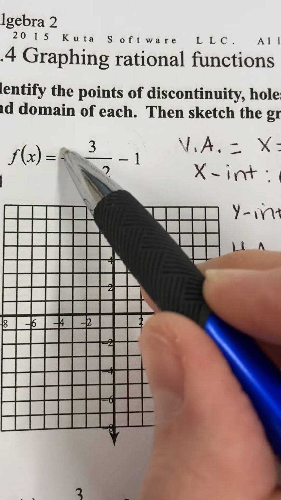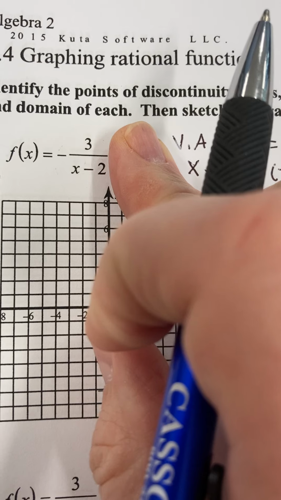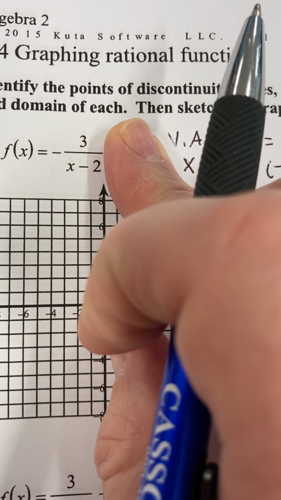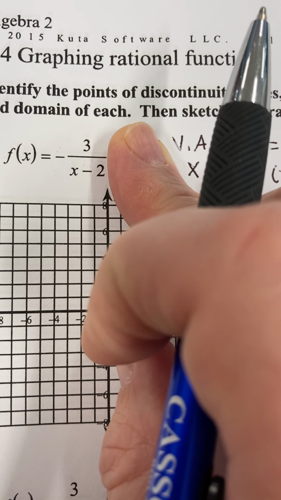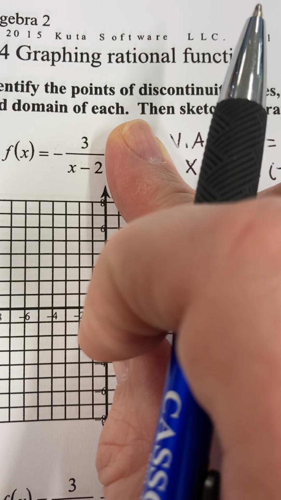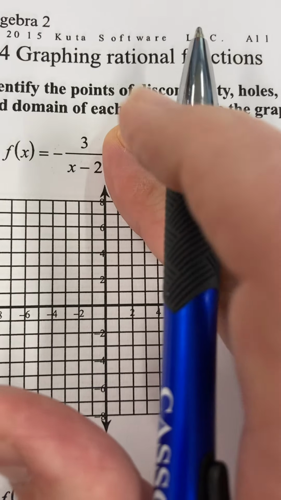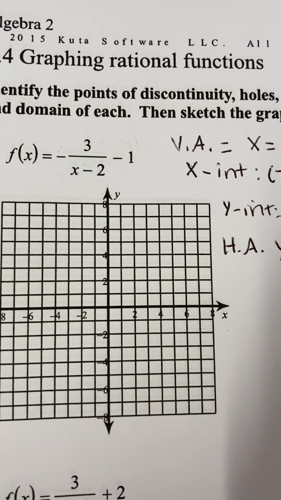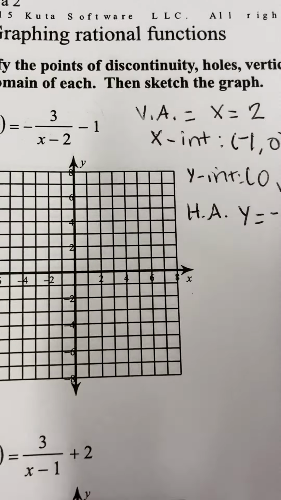If that was not here, you would have it at y equals 0 because the degree in the denominator is greater than the degree in the numerator. Because of the shift of negative 1, you're going to drop it down 1.